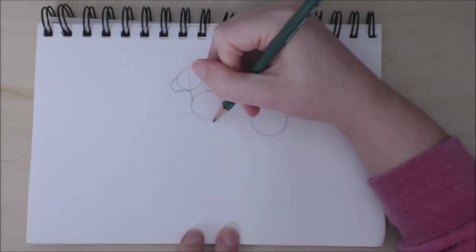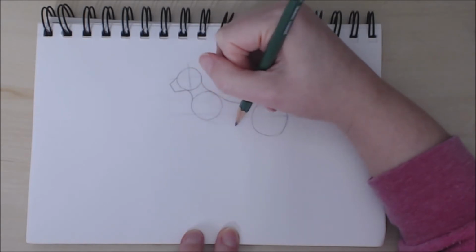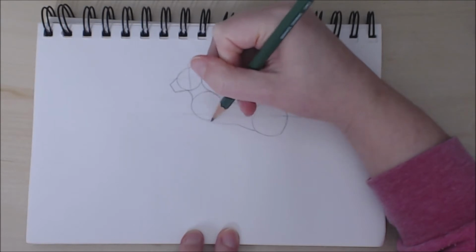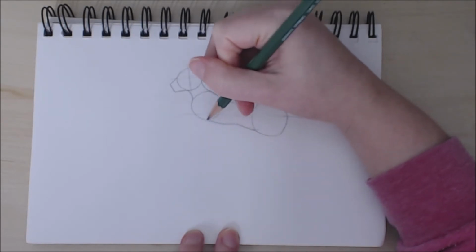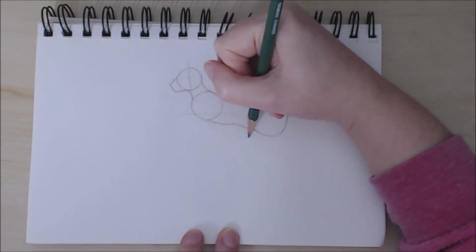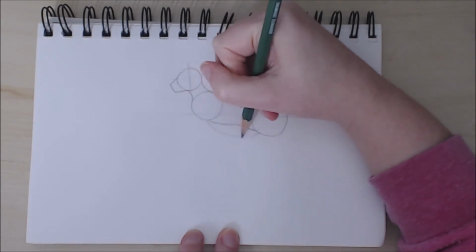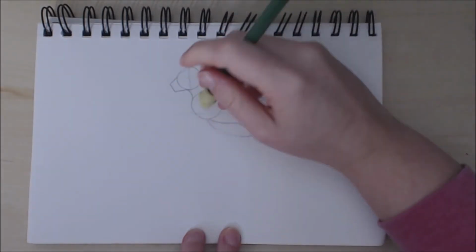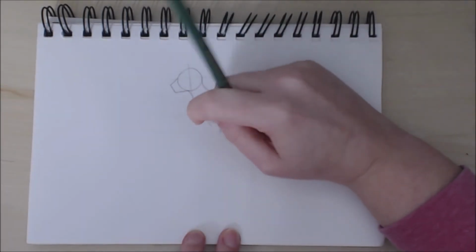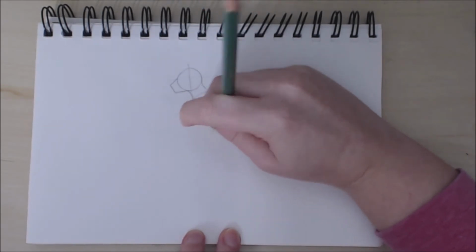So we'll connect this. You can either make your cat a thinner cat, or you can make him a chunky cat and add more of a bulge right here if you want to. It's up to you. I'm going to make a slimmer cat.